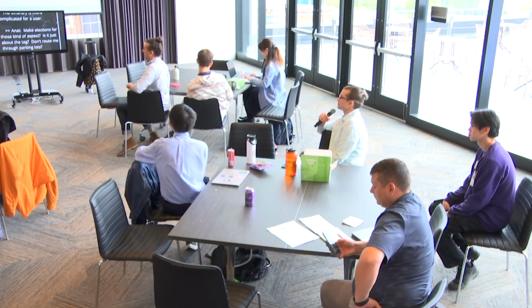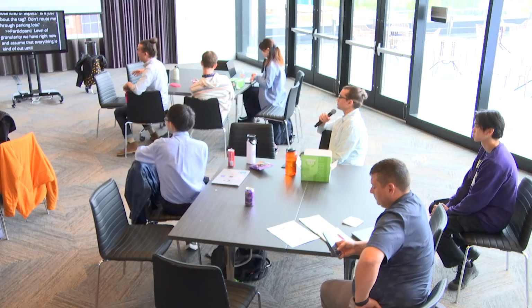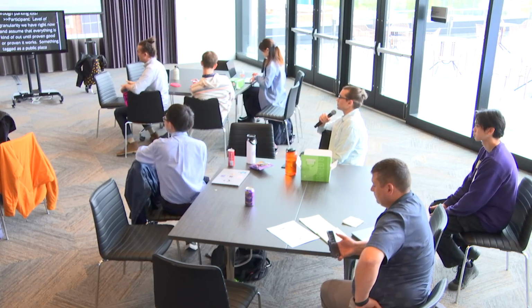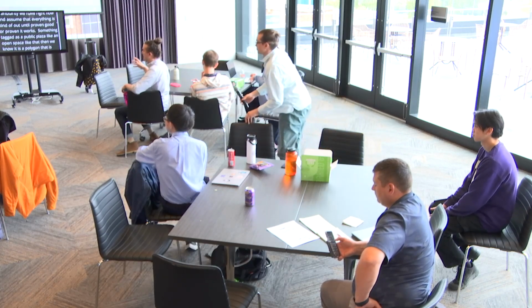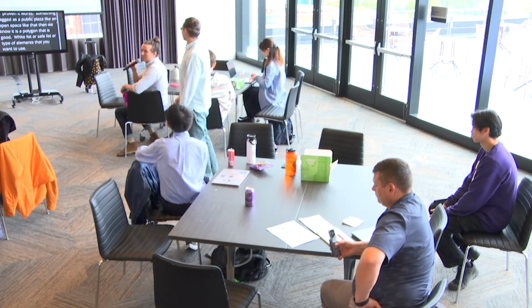So how does one make elections about those kinds of aspects? Is it just about the tag? Is it don't route me through parking lots? That's the level of granularity we have right now: we assume that everything is out until proven good for the network. So if something is tagged as a public plaza or a clear open space, then that's a polygon that we know is good. And so you create a whitelist or safe list of types of elements that you want to use, and leave a lot out.